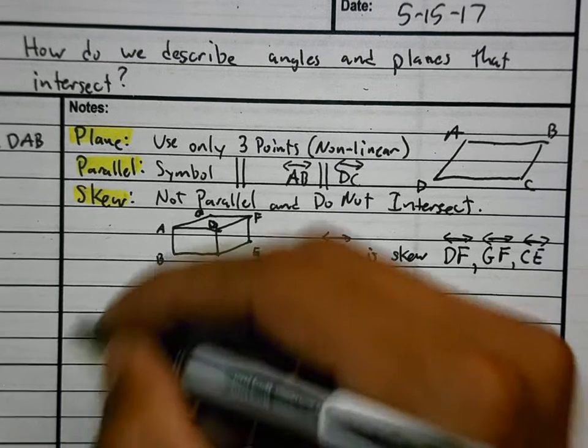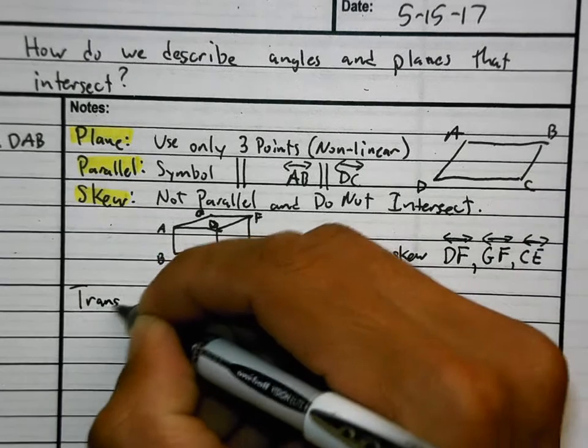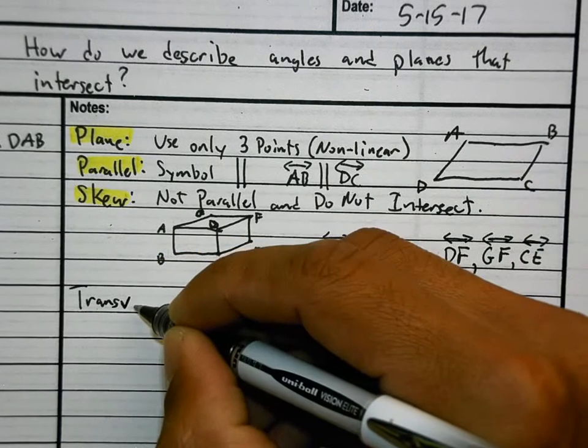Next word we're going to describe is something called a transversal. Transversal.